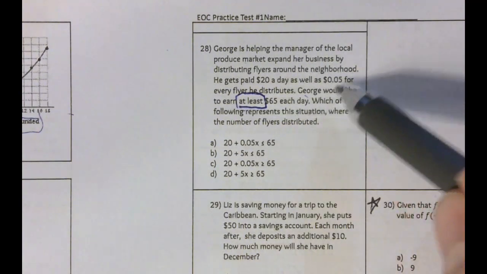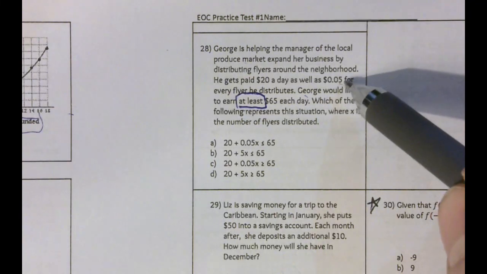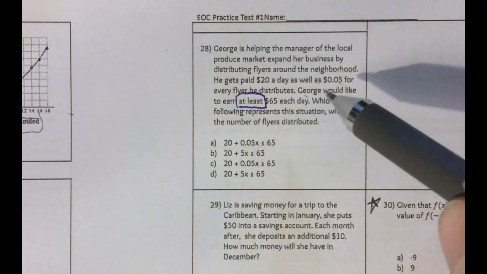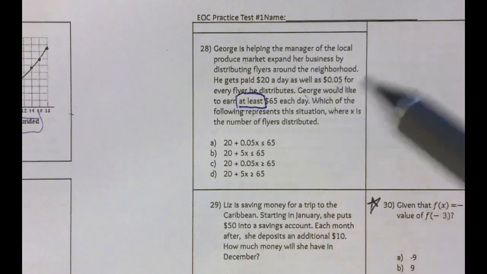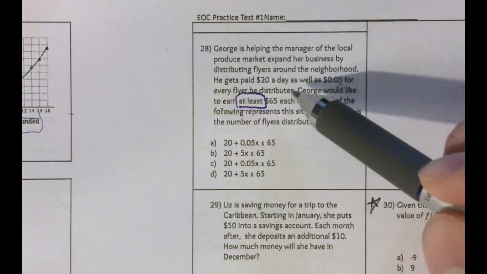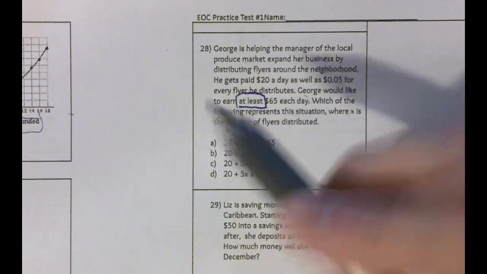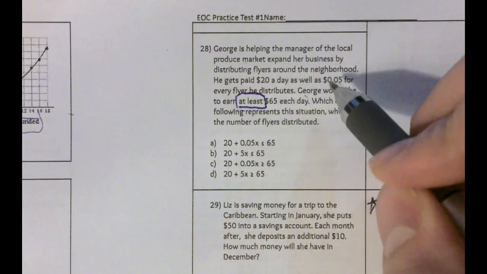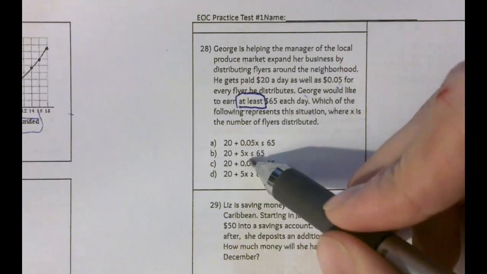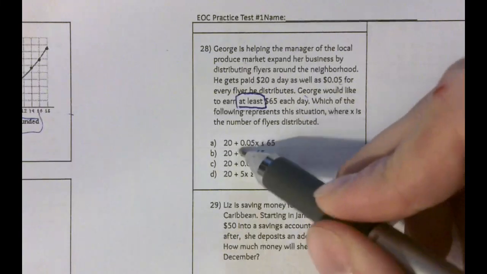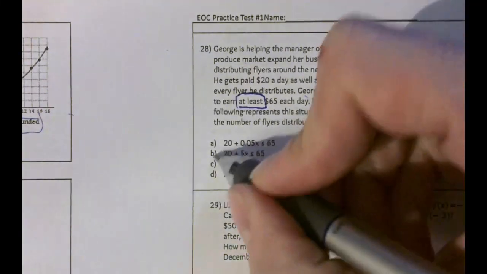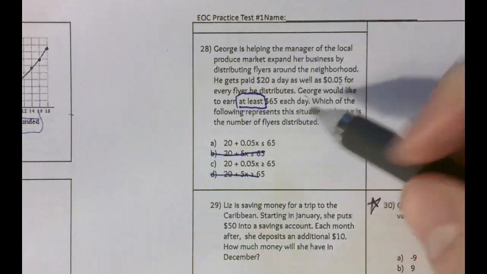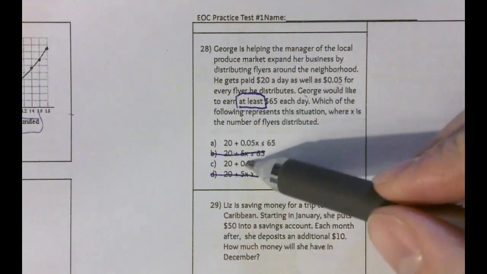Now he's also getting a kind of bonus here. This is called commission, for those of you who end up in the business world one day. The more you sell, the more you make. So he's getting 5 cents for every flyer he distributes. So that would mean he's going to add 5 cents to his amount, so 0.05 times the X. So he's not getting paid $5. That's silly. That would be a very, very high-paying job, and I would take it immediately. No, he's getting paid 5 cents.